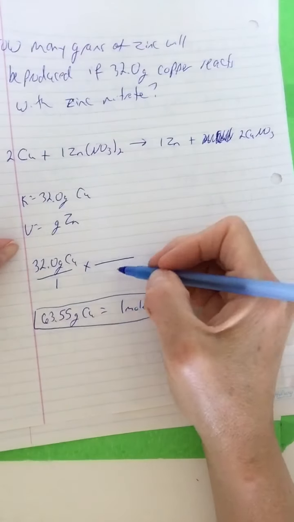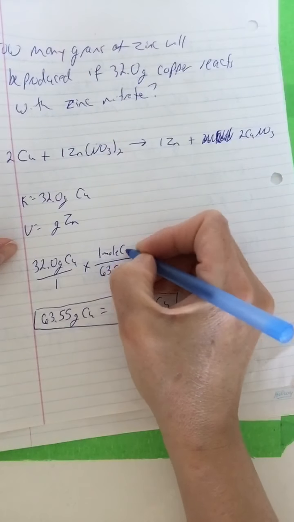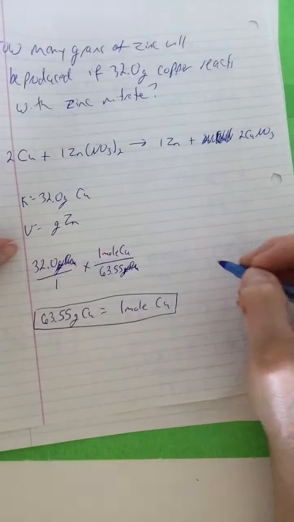All right, what's going to go on the bottom? Well, I need to cancel grams, so I need to put in 63.55 grams of copper and 1 mole of copper. My grams of copper got to cancel out top and bottom.